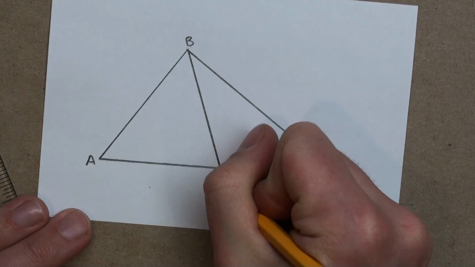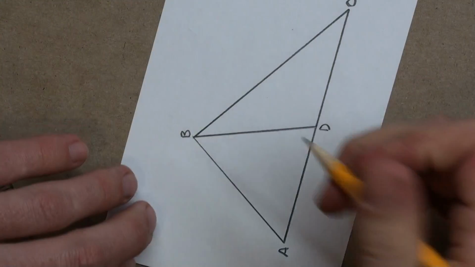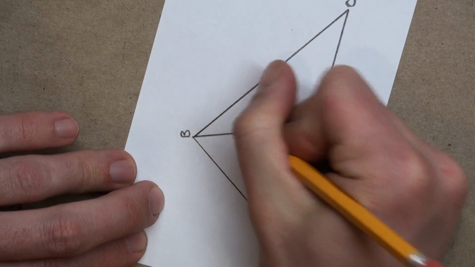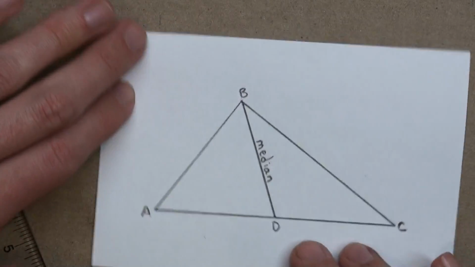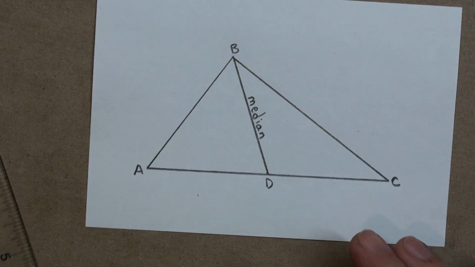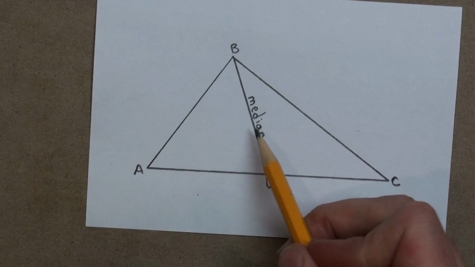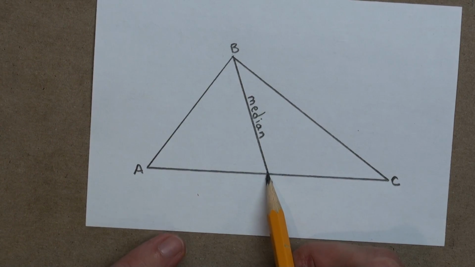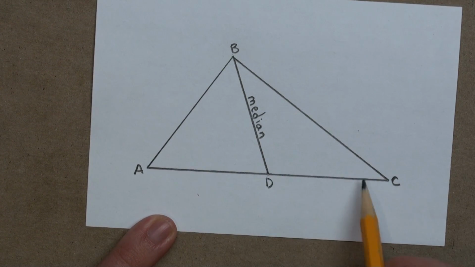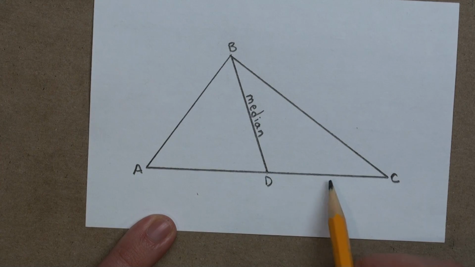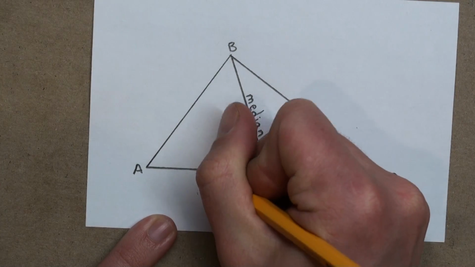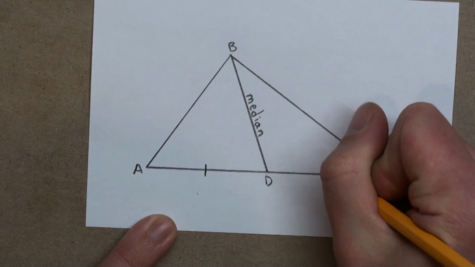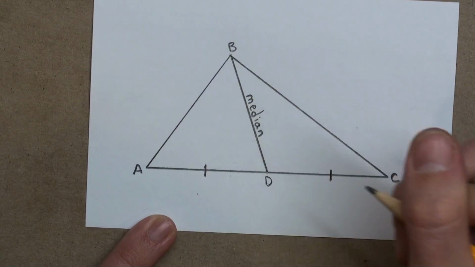And I'm going to call this point D, and I'm going to label this line median. Okay? So now what's special about a median is that since it goes to the midpoint, it cuts this side in half into 2 equal parts. So this is congruent to this.